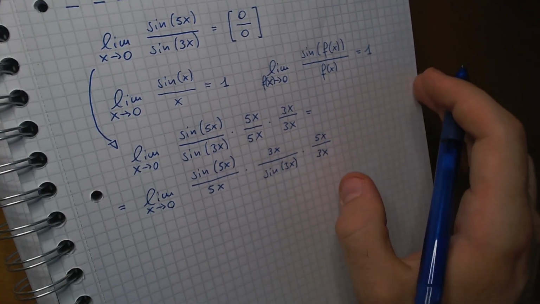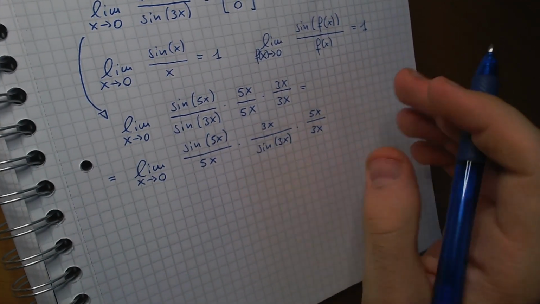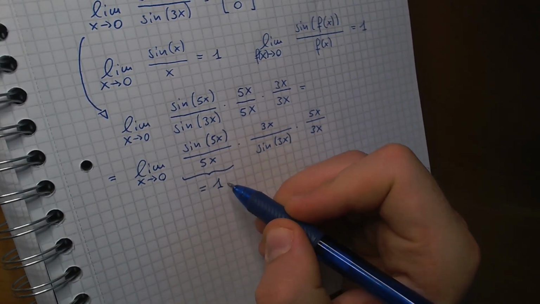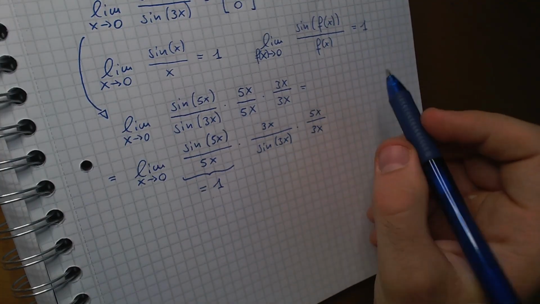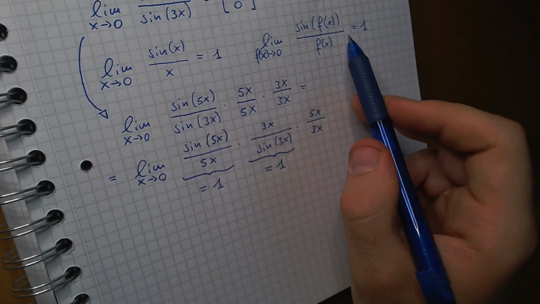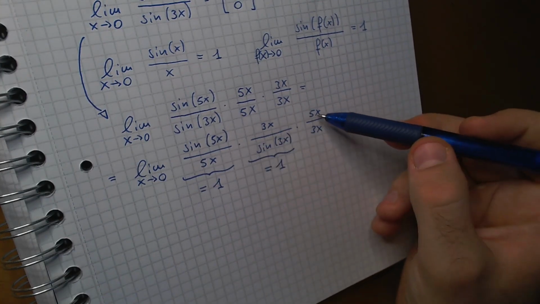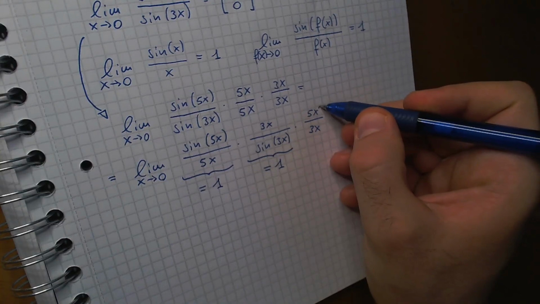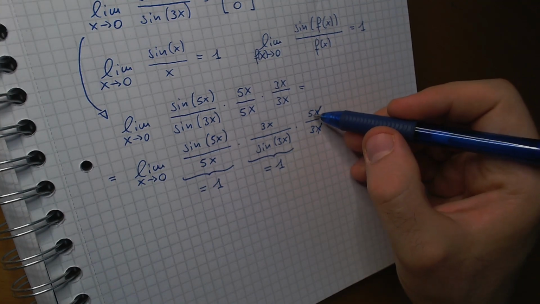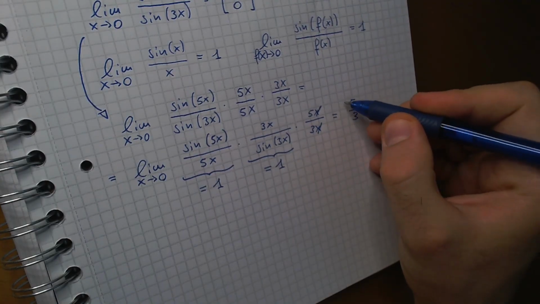Okay, we basically just rearrange the terms here, and now I think it is clear that this limit is 1, so this results 1 because of this special limit, and the same for this one, this is 1 because of this special limit. Okay, so we end up with 1 times 1, and then we have this ratio, but here we can simplify these two x and x, and so we end up with 5 over 3, so the result is just 5 over 3.